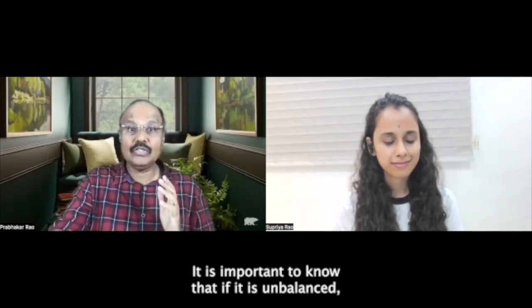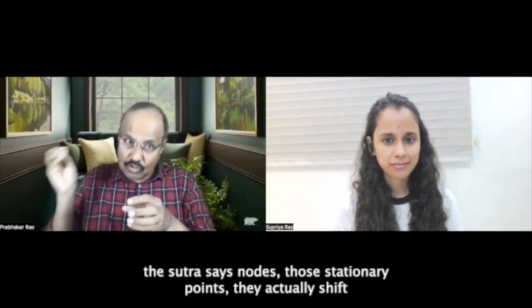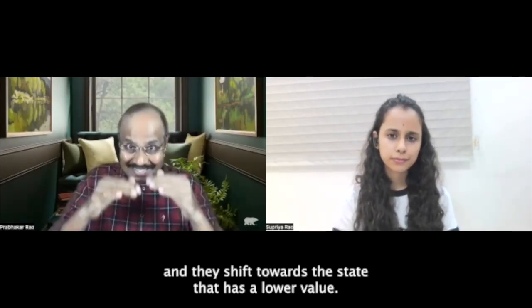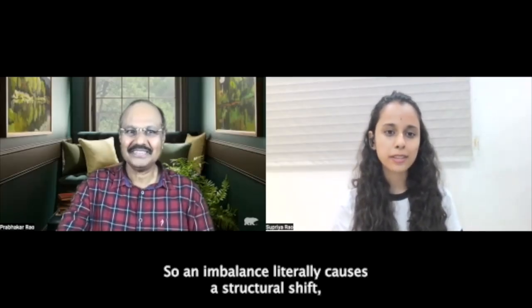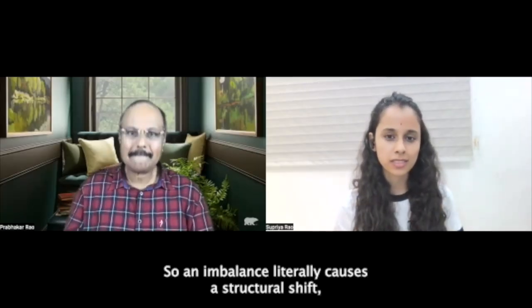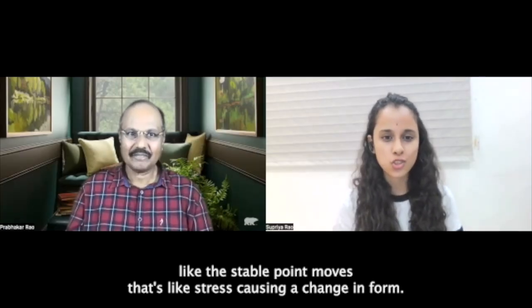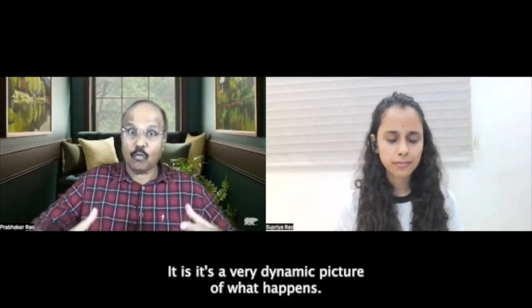It is important to know that if it is unbalanced, the sutra says nodes, those stationary points, actually shift, and they shift towards the state that has a lower value. That's just absolutely fascinating. So an imbalance literally causes a structural shift, like the stable points move. That's like stress causing a change in form. It is. It's a very dynamic picture of what happens.